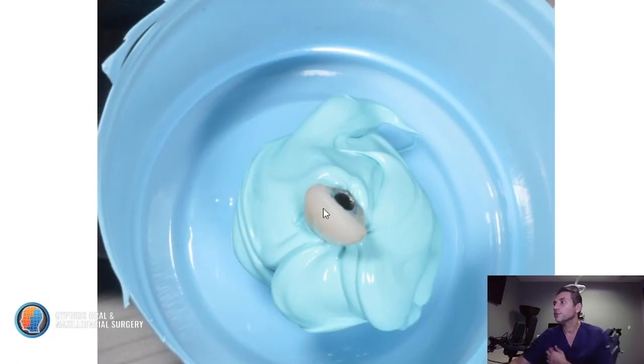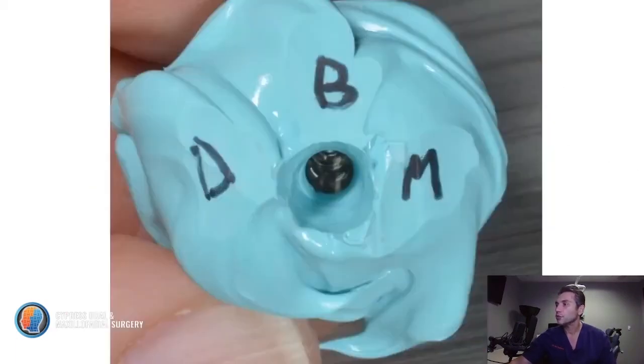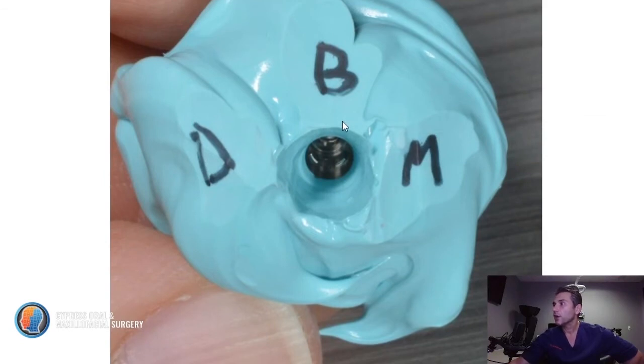The other thing here is you definitely want to mark where the buccal is, because sometimes you can get lost. So definitely mark buccal, mesial, distal, what you're seeing here. Make sure you mark it. You take the impression, you take the temporary off the analog, and this is why you don't want it to be too tight, because if you screw it in there tight and then you try to unscrew it, sometimes the analog will spin, and now you're just going to relay wrong information to the laboratory.